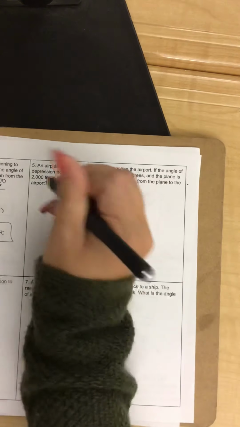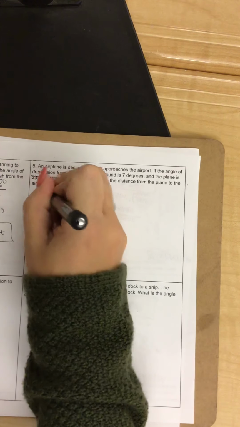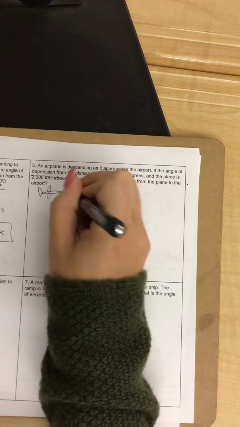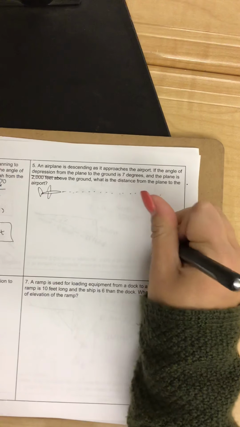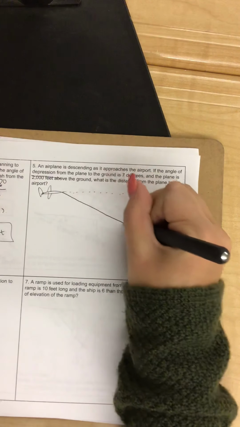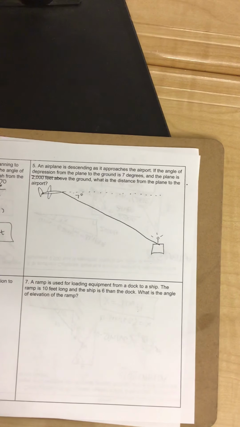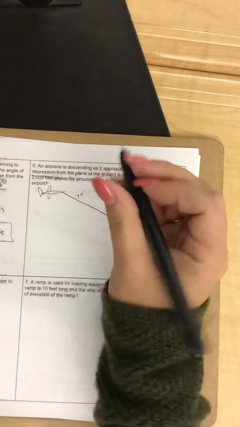All right, this one's a little difficult because this is the first time we've talked about an angle of depression. Think depression, sad, down. So we've got an airplane, and it's flying along that way. And then we've got the airport. All right, so the angle of depression as the airplane comes down is 7 degrees. And the plane is 2,000 feet above the ground.